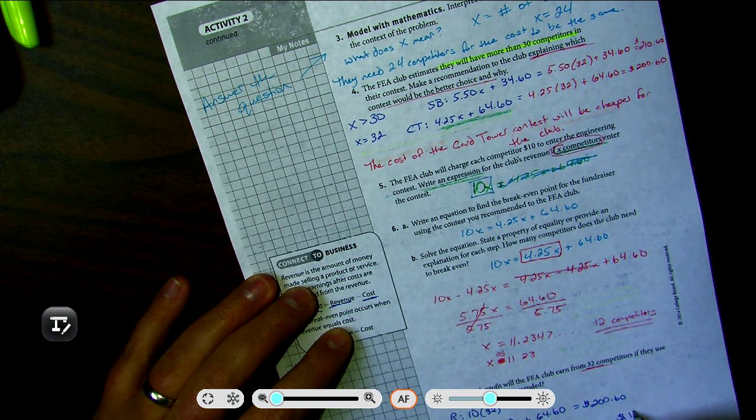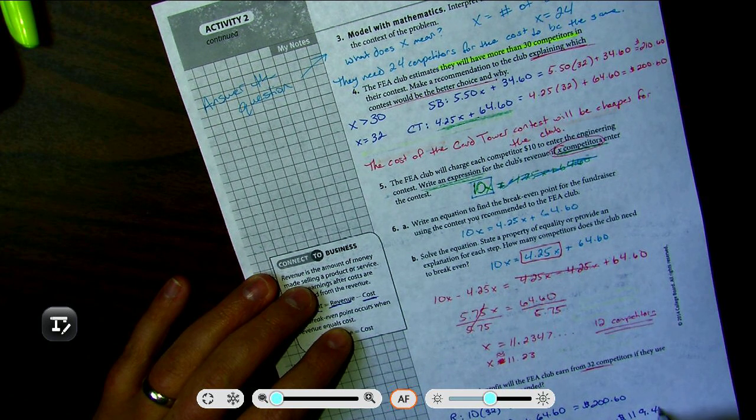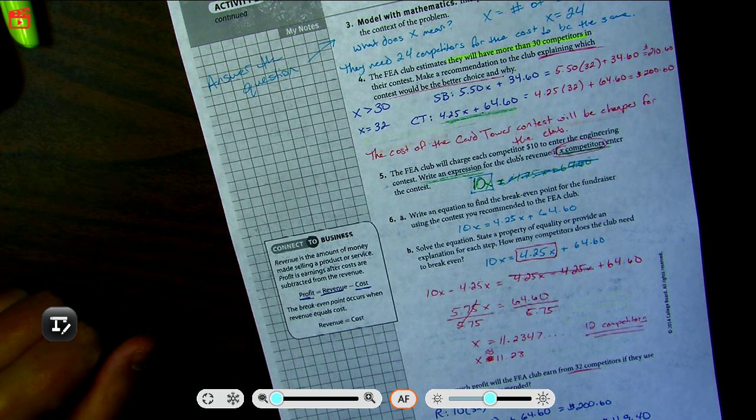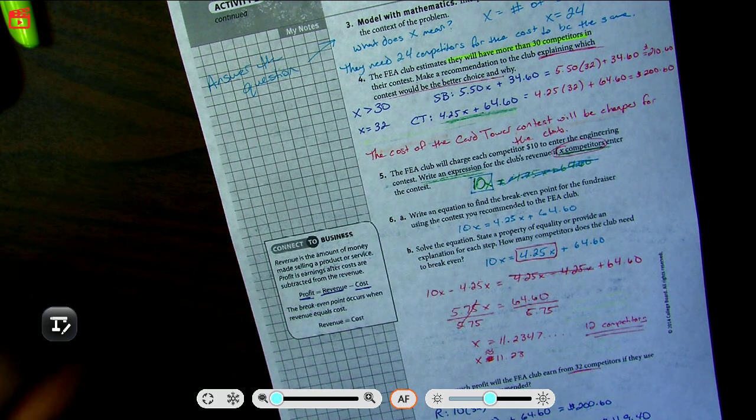So that'd be $119.40 as how much profit they would make.